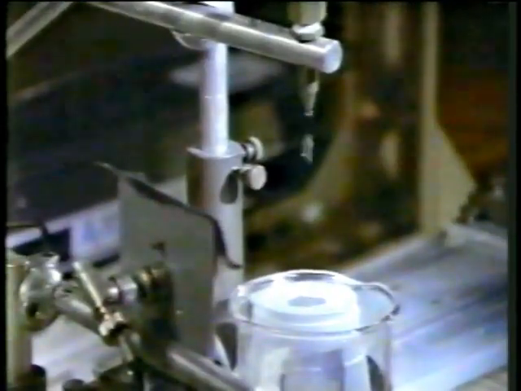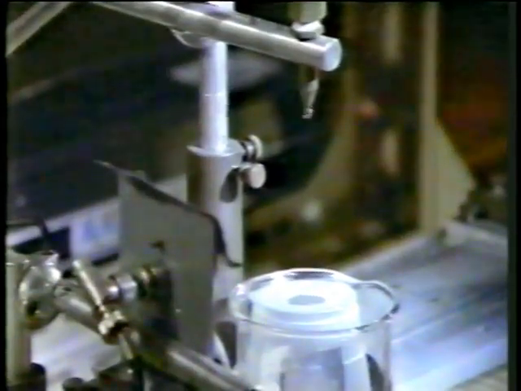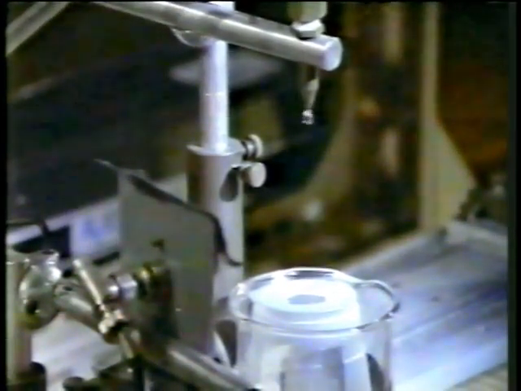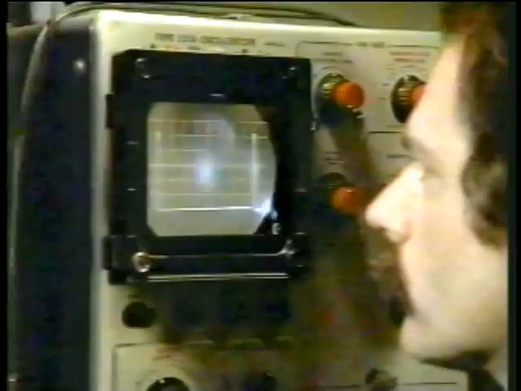As the drops fall, they interfere with a laser beam, so the time interval between them can be measured. On the oscilloscope, the peak on the left is the preceding droplet. The peak on the right is the next one. So if the right-hand peak stays in the same position, it means the flow rate is periodic, regular.